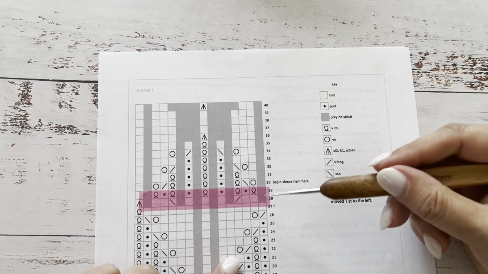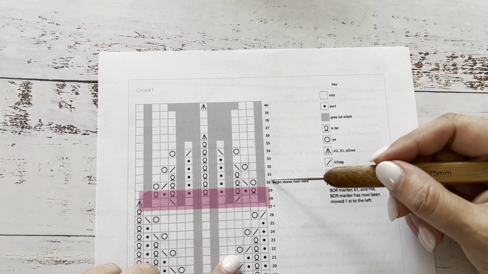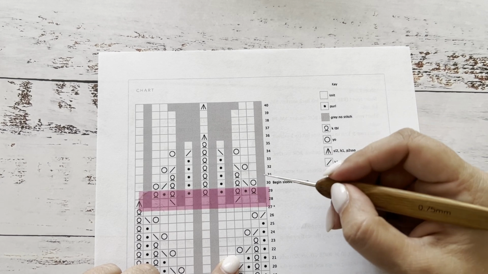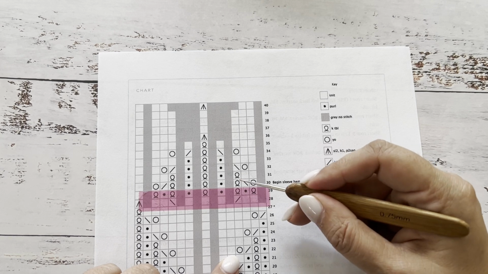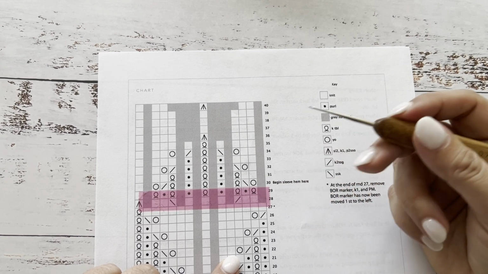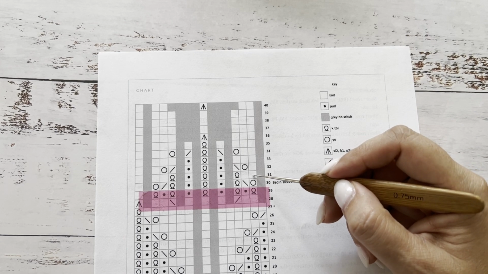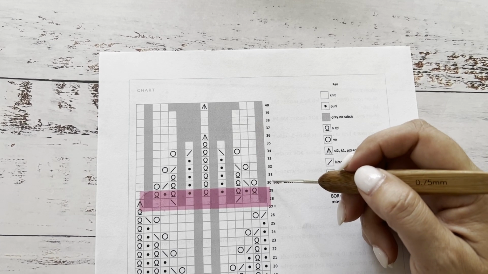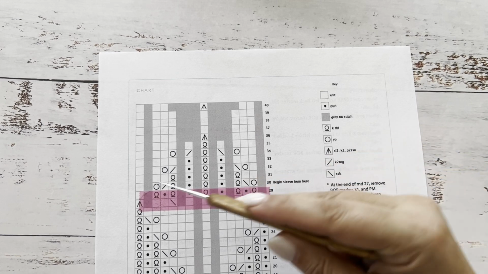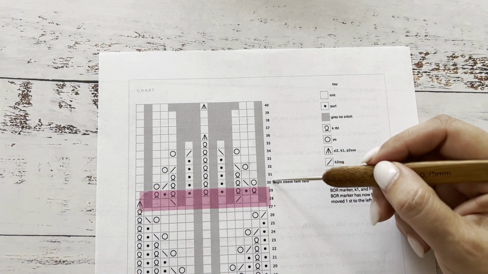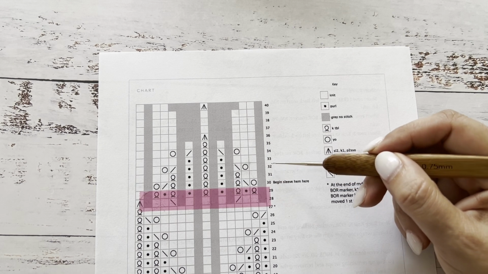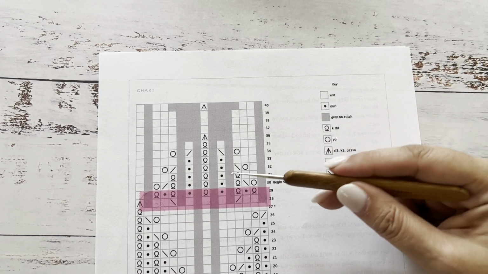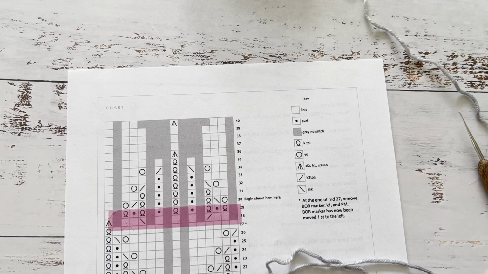In this particular chart, we always start reading the chart from the right side, and each square corresponds with 1 stitch. So whether it's yarn over or knit through the back loop or just plain knit stitch, each square is 1 stitch. And in this particular chart, because it's knitted in the round, we start reading every chart from the right side going to the left side. And you can tell it by the fact that all the numbers are written on the right side. So you always know that when the numbers are written on the right side, you start reading the chart from the right to the left. Let's start.